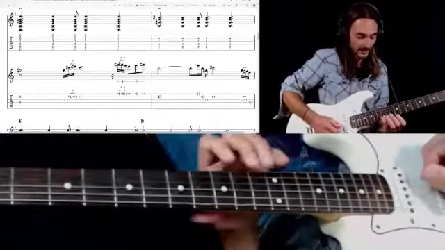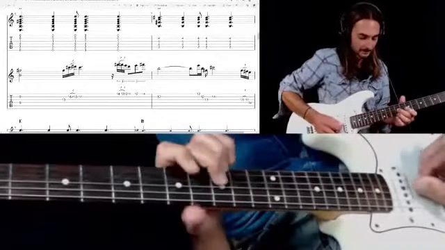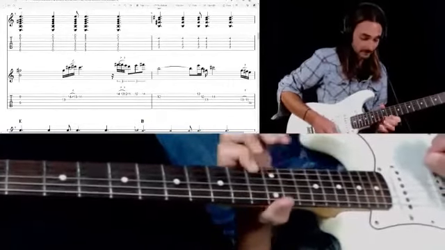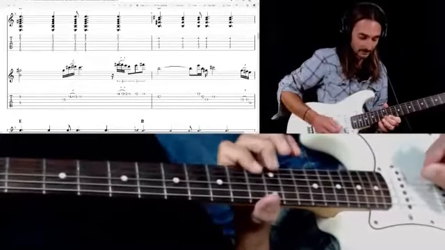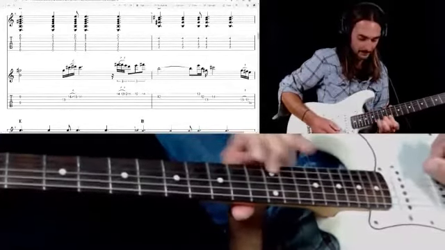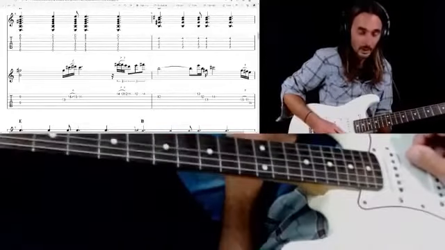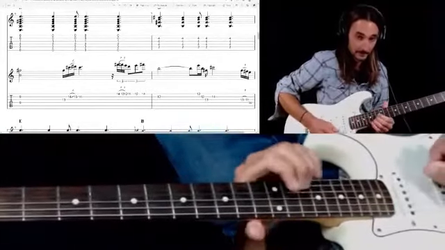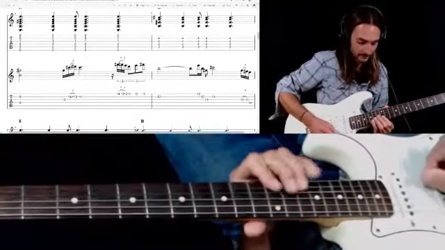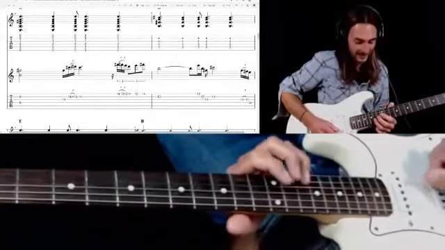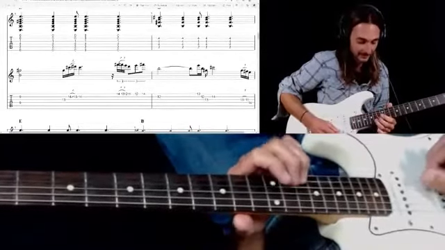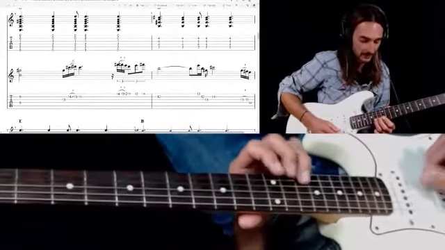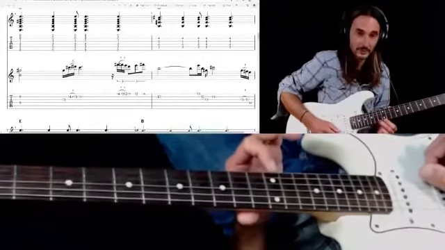So let's see. Let me go back a little bit. Then he's playing around again with that 6. Or I'm sorry, that's the 2. The 2 and the 6 I talked about earlier, he kind of likes. So this is over the B chord still.